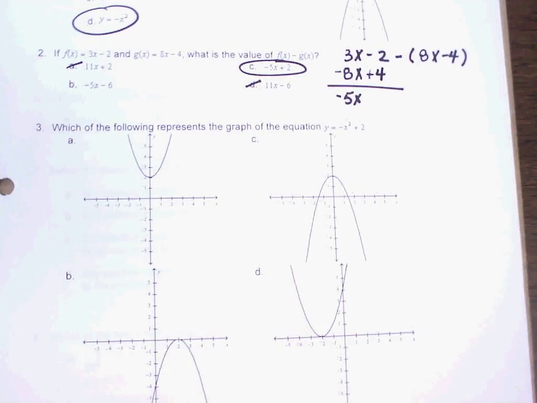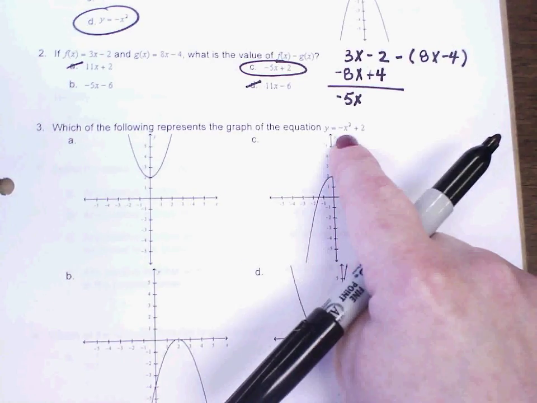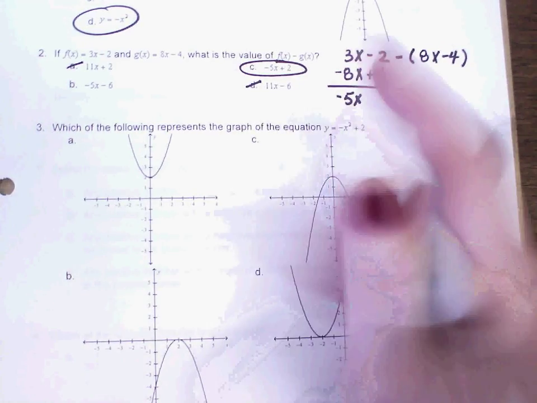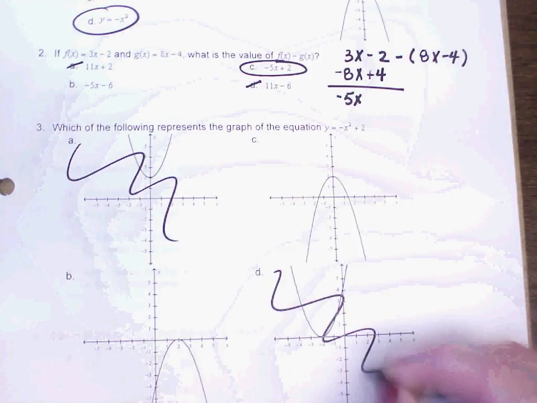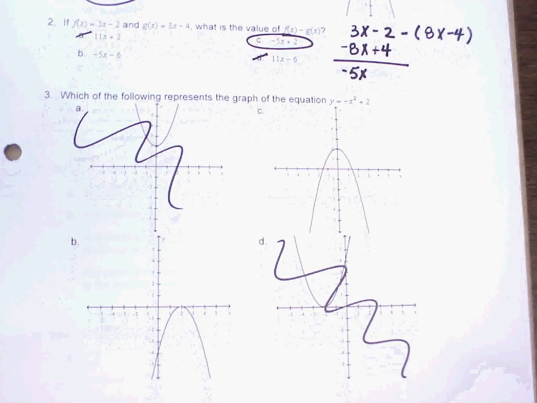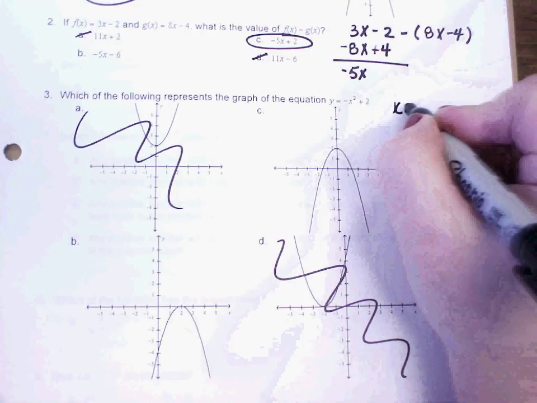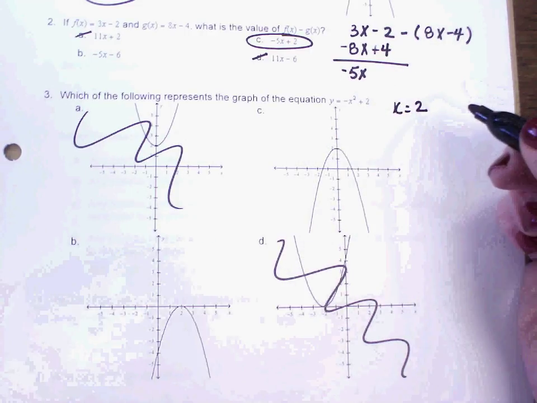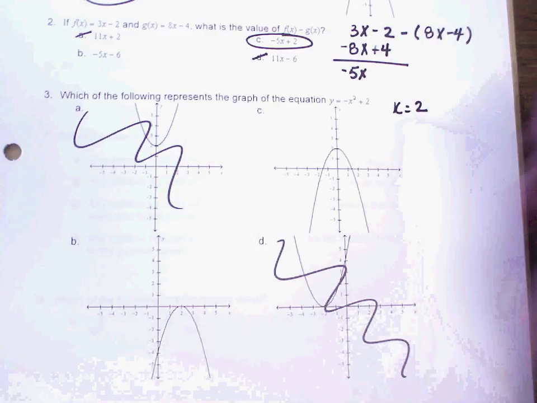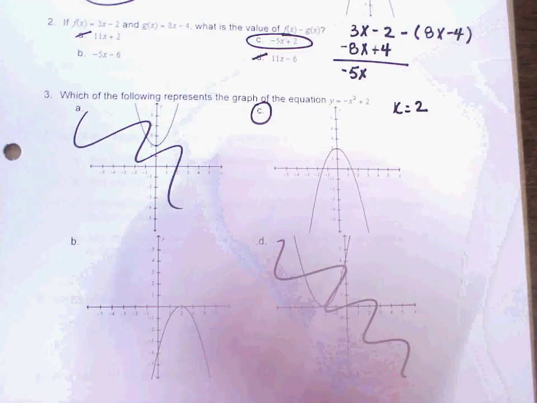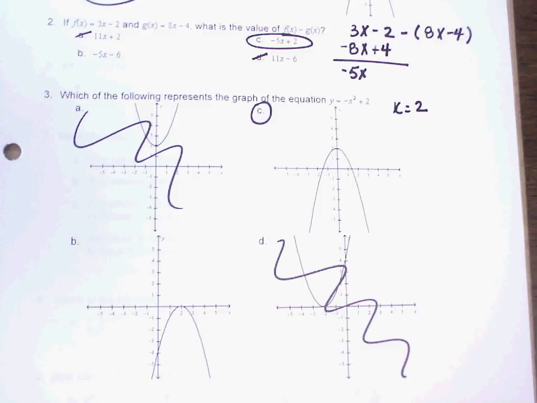All right, which of the following represents the graph of the equation? All right, opens up or opens down? All right, so A and D are eliminated. All right, is this H or is this K? That's K. K equals 2, which means it's going to move up twice. So the correct answer was C.